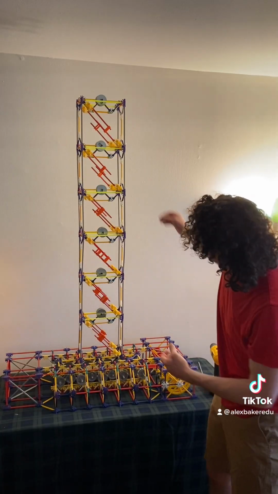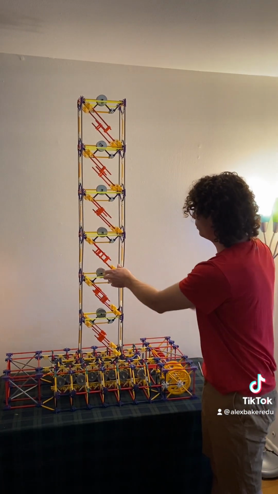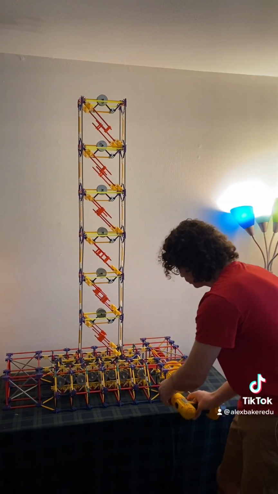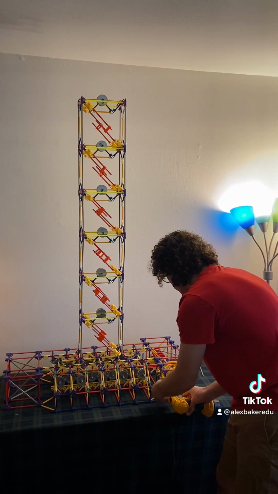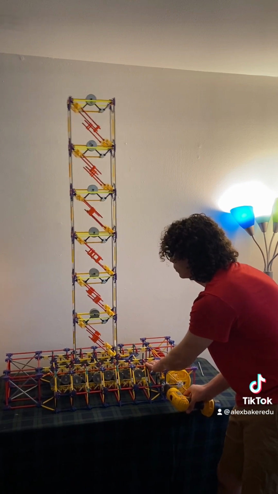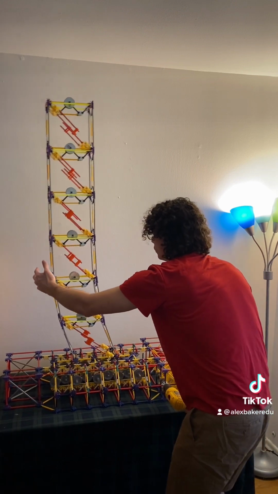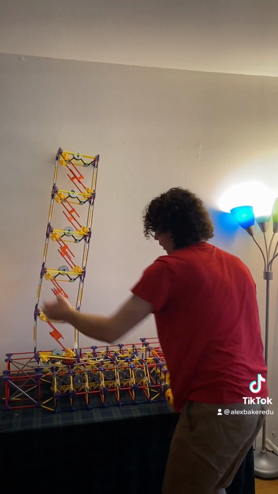Let's see how quickly it collapses in the case where it's pinned. Almost immediately. And that's a soft story mechanism right there.